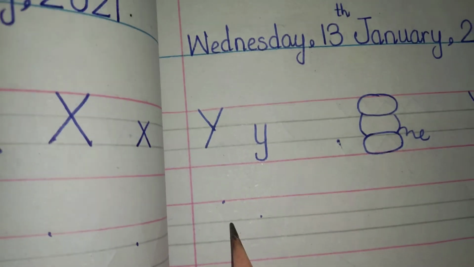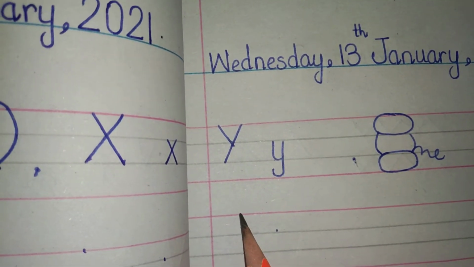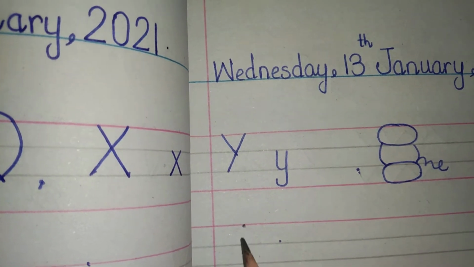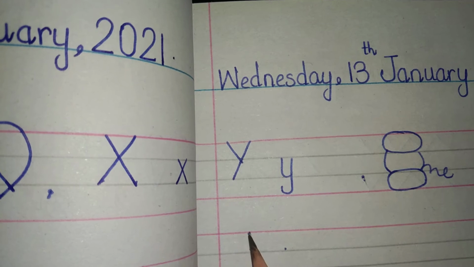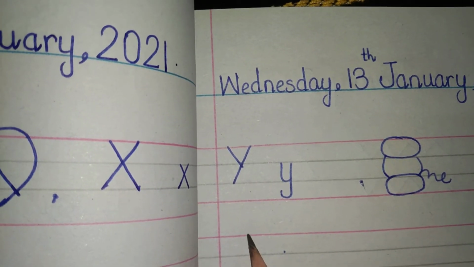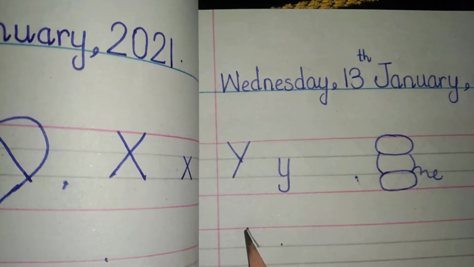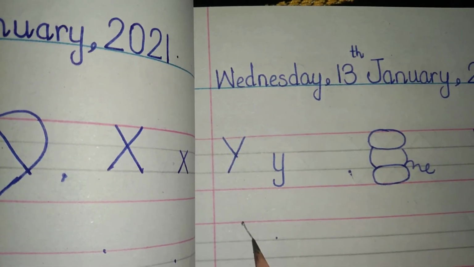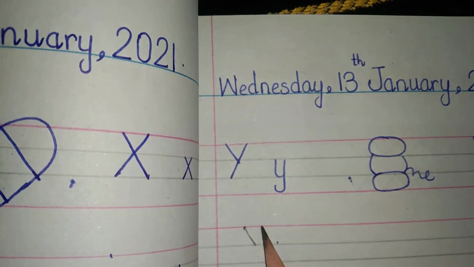Put your pens on the starting point. Firstly, make a slanting line down to the middle, like this.